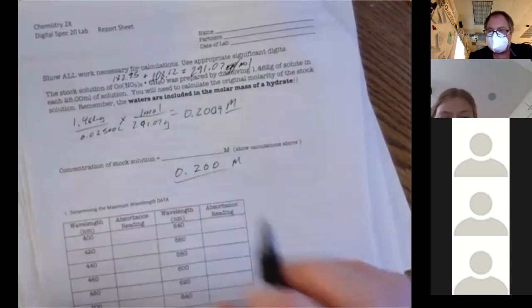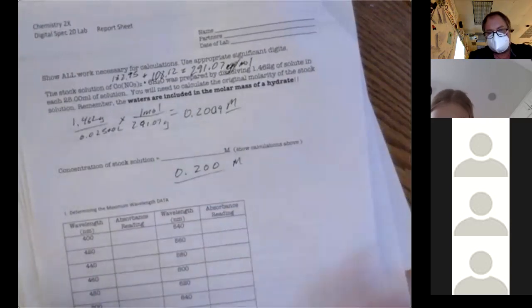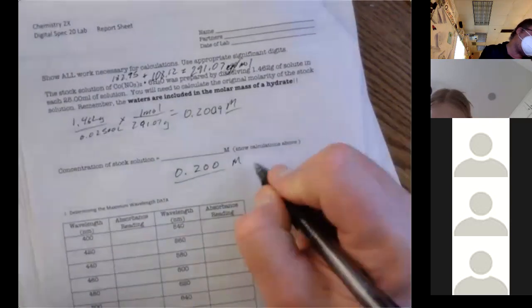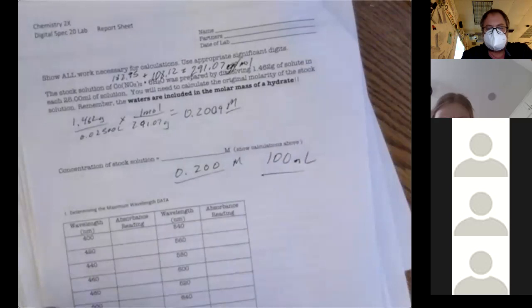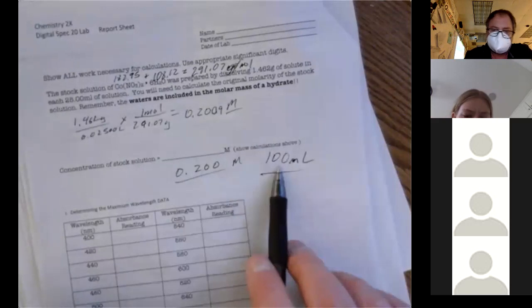But you need to make a procedure for the rest of the class on how to get that. You want 100 milliliters of that solution. So how do we make this then? Well, you've got to find the mass that you'll need, and add enough water to equal 100 milliliters of solution.